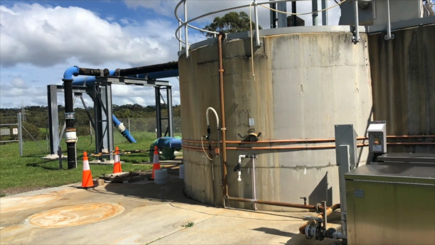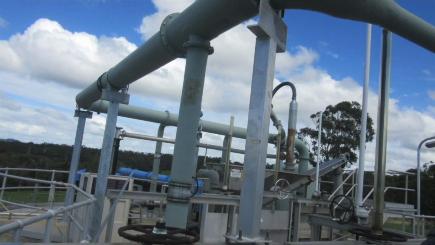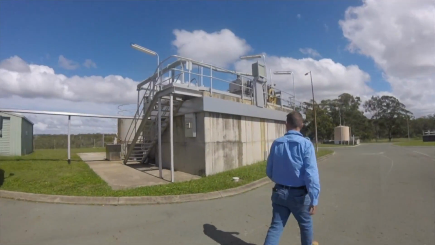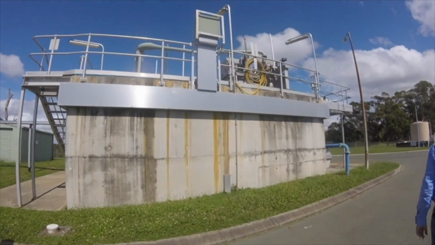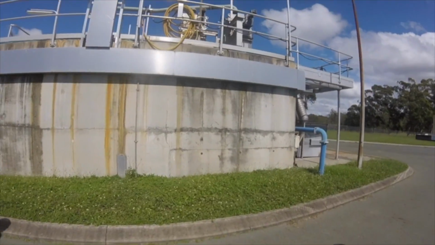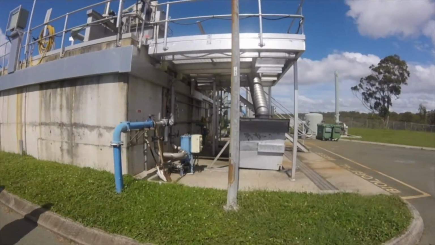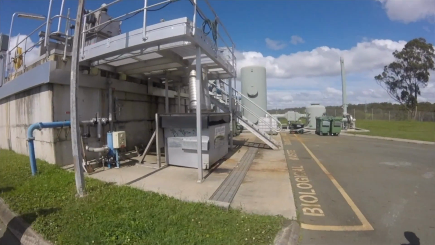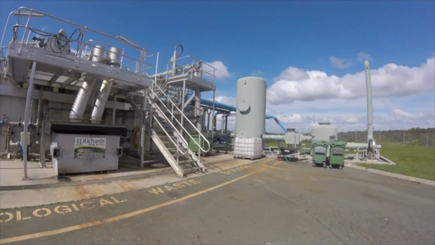Inlet works. Inlet works is the first stage of most conventional wastewater treatment facilities. The purpose of this preliminary stage is to remove coarse and fine solids to facilitate trouble-free wastewater treatment in the latter stages of the system. A daily average of 6 megaliters of water is processed through the inlet works, with an estimated 400 to 500 kilograms of solids removed per day.